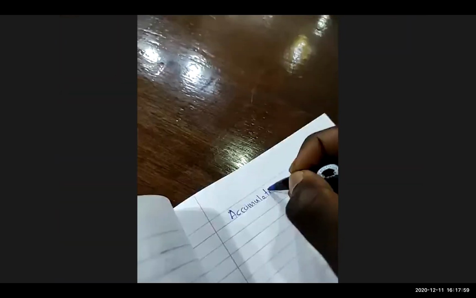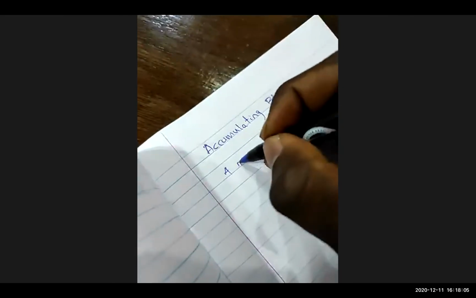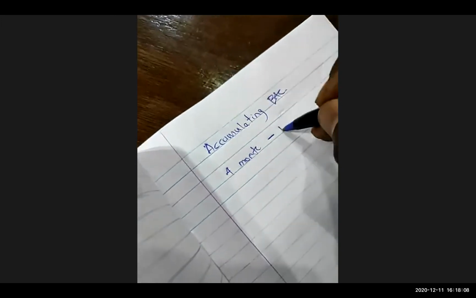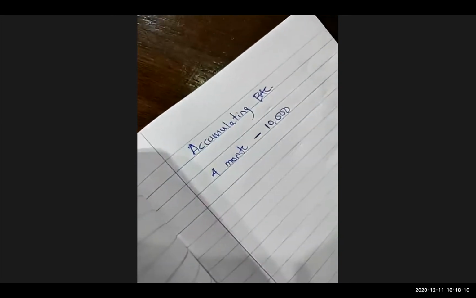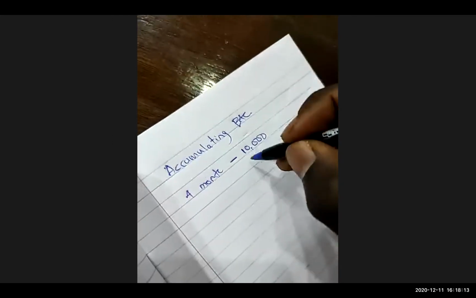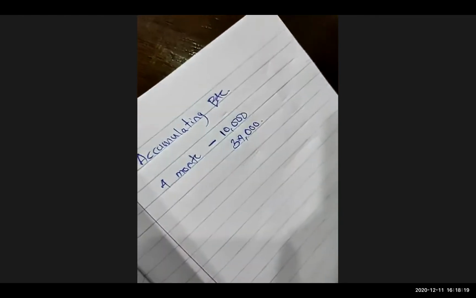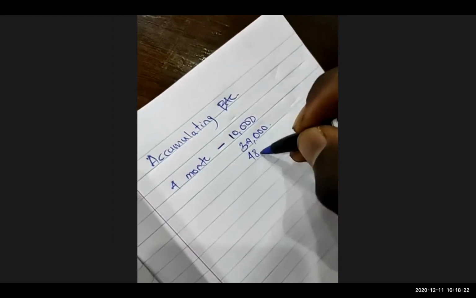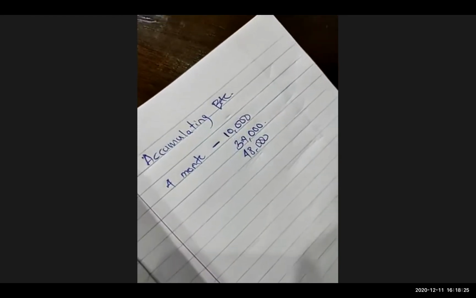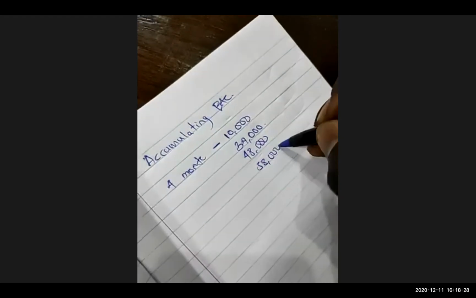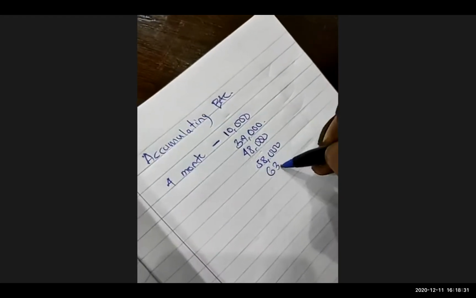All right. Now we've seen the importance of building the community. Now, what is the importance of accumulating Ethereums? Now, just 4 months ago, one Ethereum was going at 10,000 Kenya shillings. 2 months ago, one Ethereum was going at 34,000 Kenya shillings. Around a month ago, it was going at 48,000. I need you to see the trend. 2 weeks ago, it was at 58,000. Today, as we speak, it is at 63,000 Kenya shillings.